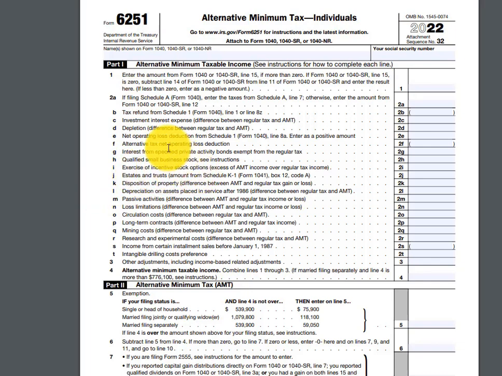Okay, incentive stock options, taxes from your Schedule A, or your standard deduction. So if you read that carefully, either Schedule A, line 7, which is taxes, or the amount from the 1040 line 12, which is your standard deduction. So you start with taxable income. After you've subtracted all your deductions, you add back the deductions that don't count for the alternative minimum tax. Okay. Some other differences are all listed down here.